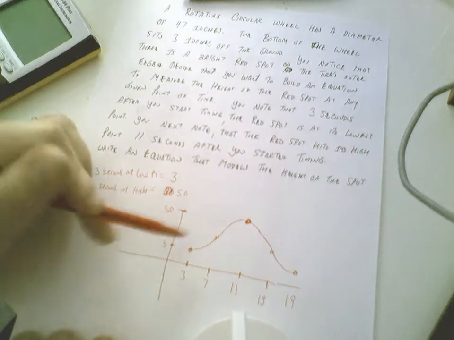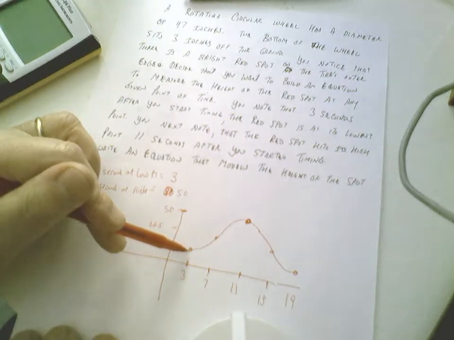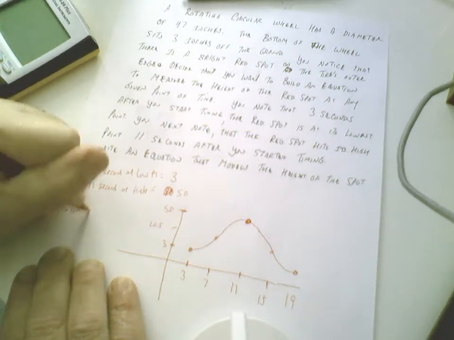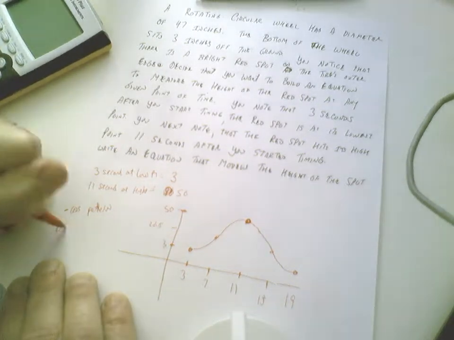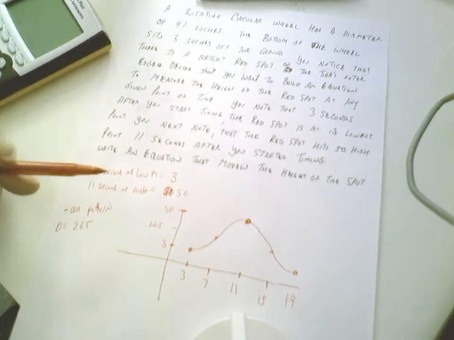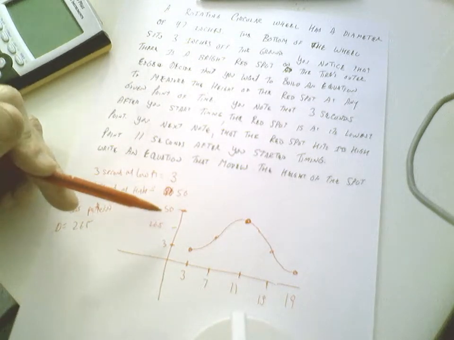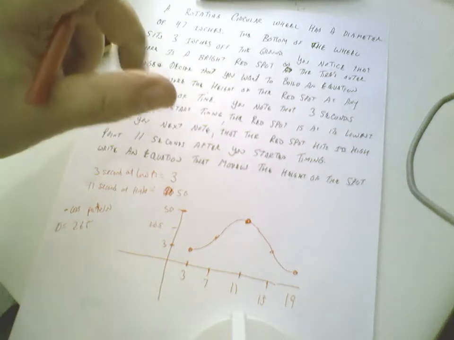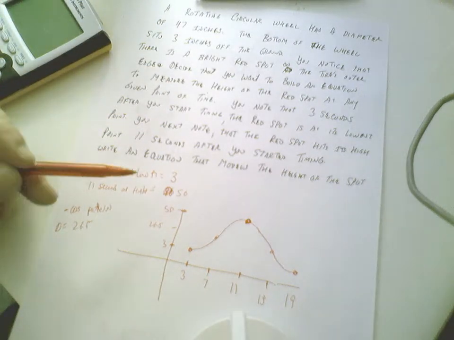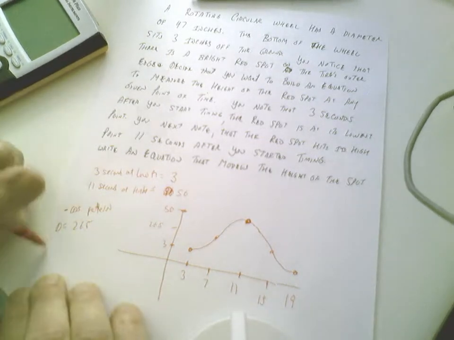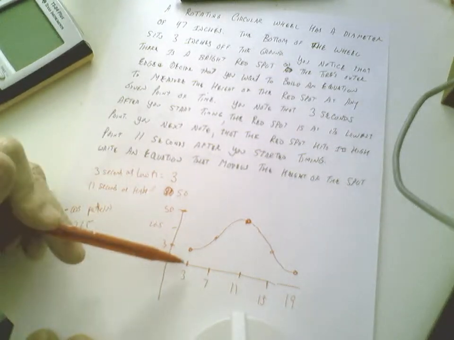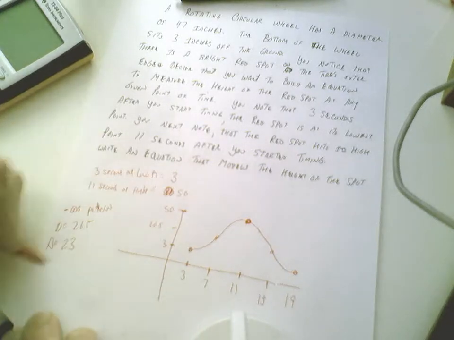What kind of pattern is this? Starts at its min. That's a negative cosine pattern. What's my midline? 26.5. D equals 26.5. What's my amplitude? Well, gee whiz, if you think about it, it ought to be half the diameter of the wheel. But again, 50 minus 26.5, 26.5 minus 3. In both cases, you're going to get an amplitude of 23. Where did I start drawing? At time equals 3. I'm going to have a t minus 3 to work with.